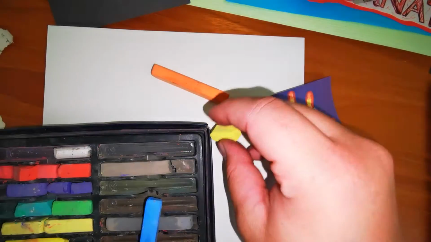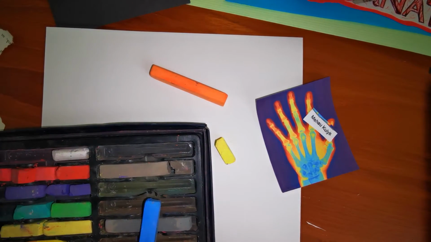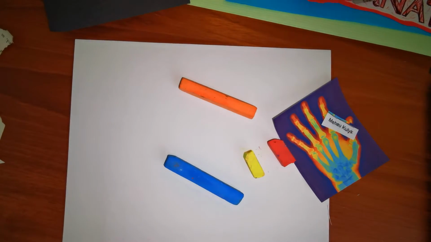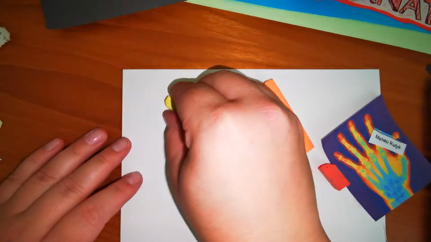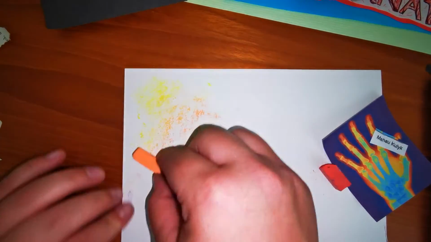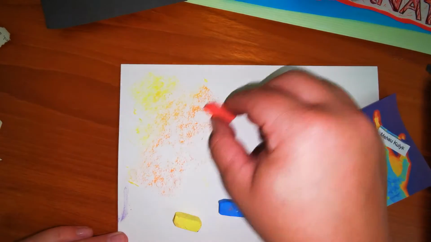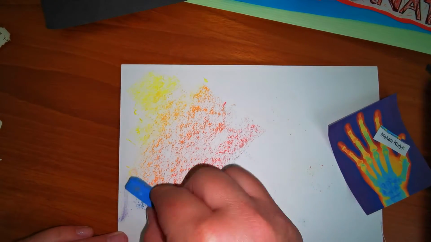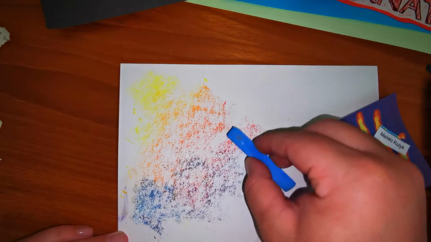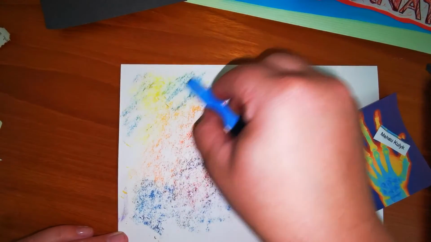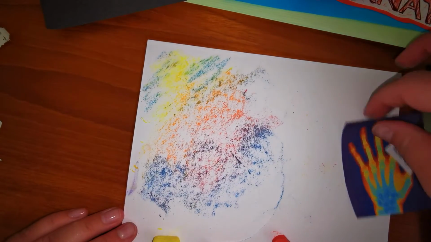So I'm going to use, I really like the hot orange, the bright yellow, and the red, maybe a bit of blue. I've got a lovely blend of colours.